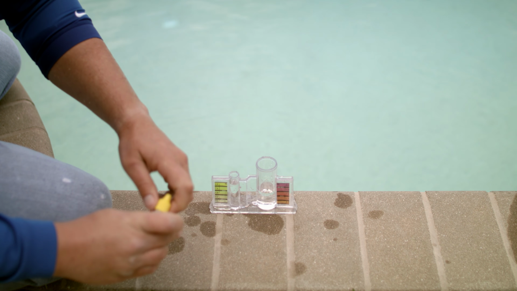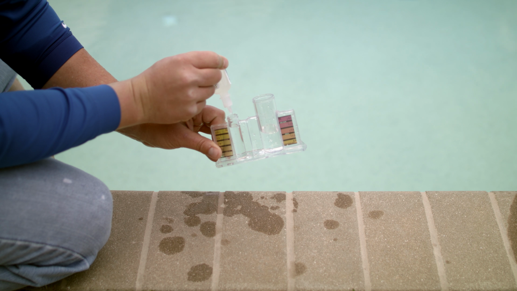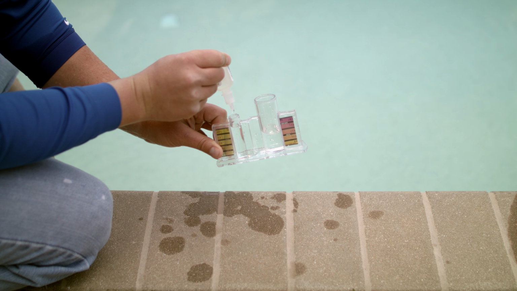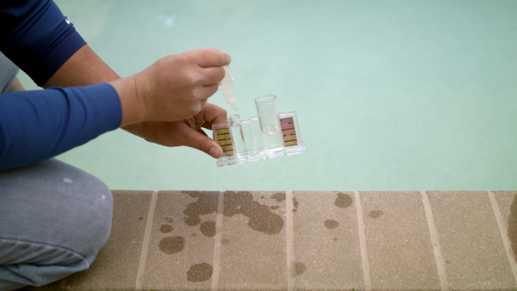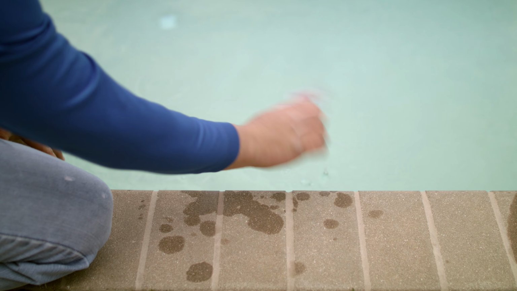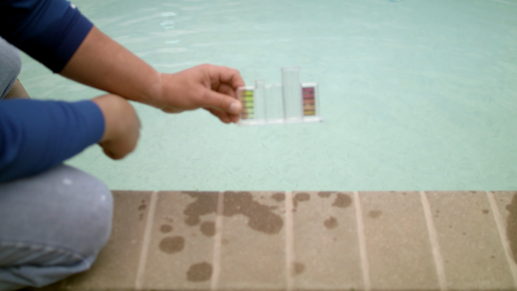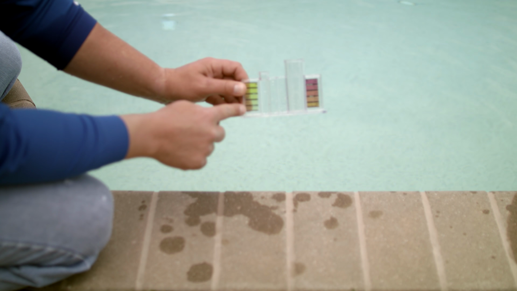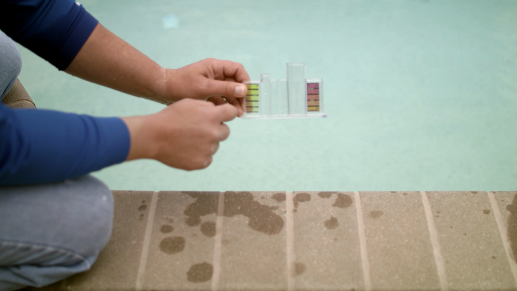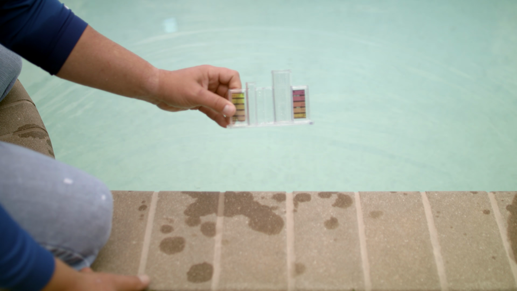If your sample is too low, up the production of sanitizer being dispensed by your sanitation system. Retest the pool water after 24 to 48 hours to see if any further adjustments are needed. If your sample is too high, turn off or lower the production of your chlorine sanitation system. Again, retest in 24 to 48 hours to see if any further adjustments are needed.